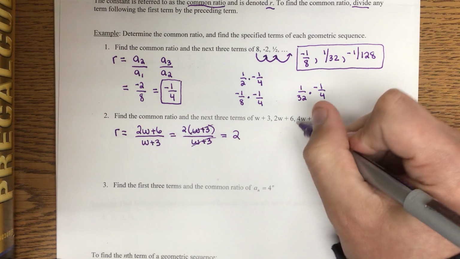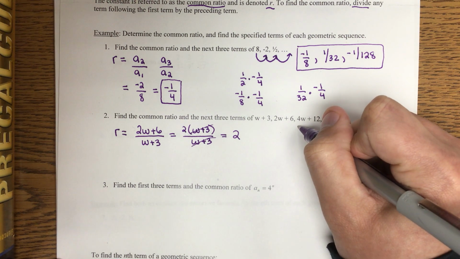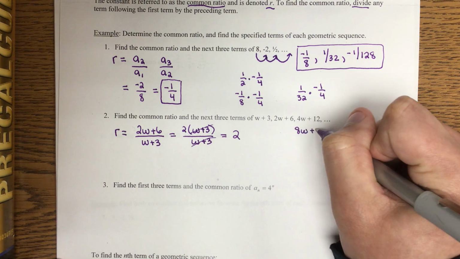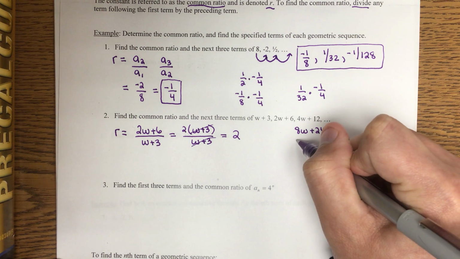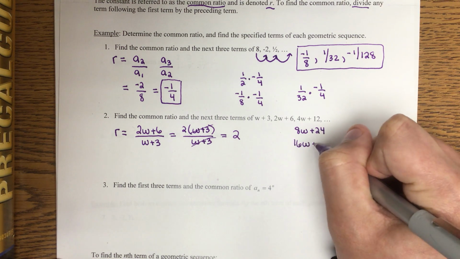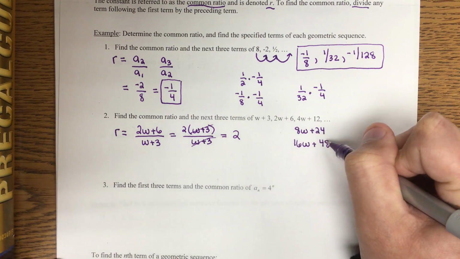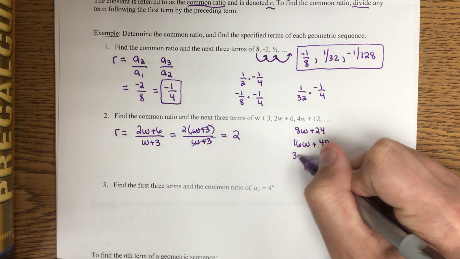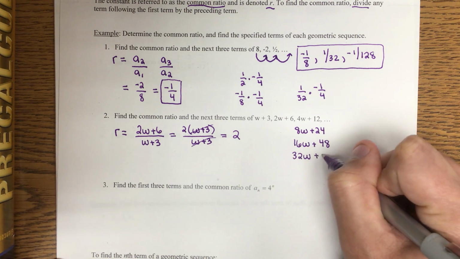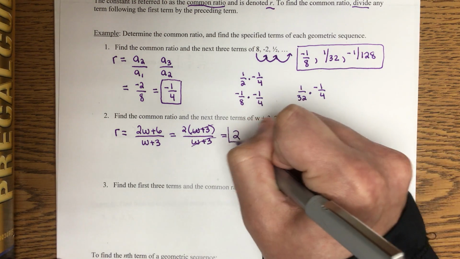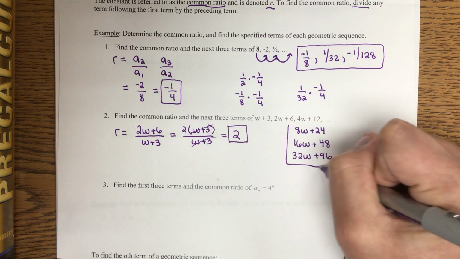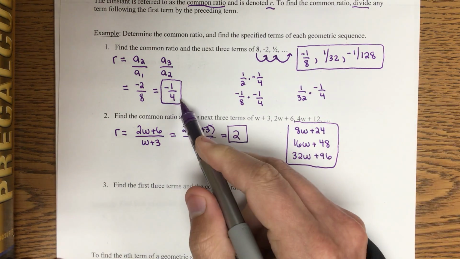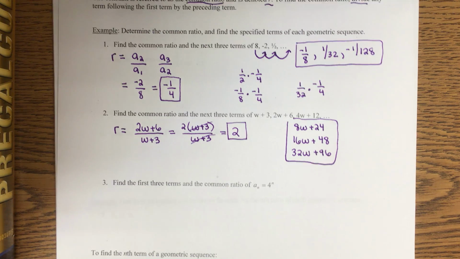So they're just multiplying by 2 every time, so then this would become 8w plus 24. Then I would get 16w plus 48, and then, just multiply by 2 again, 32w plus 96. So they're multiplying by 2, a little bit easier to see, unlike maybe the last problem that was a fraction.